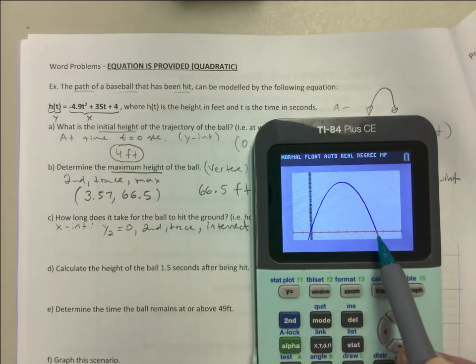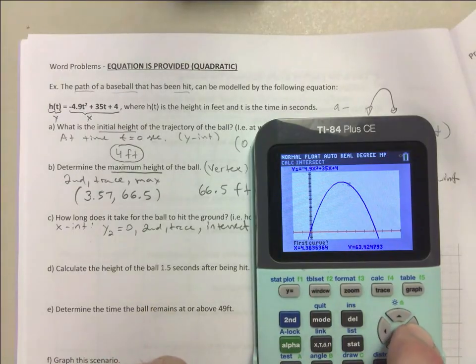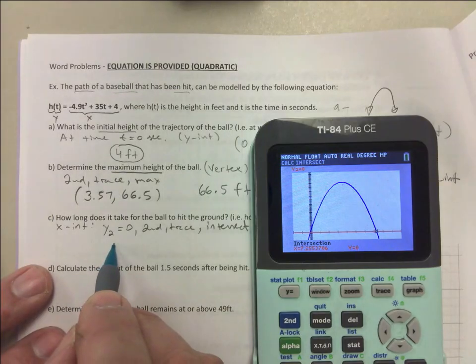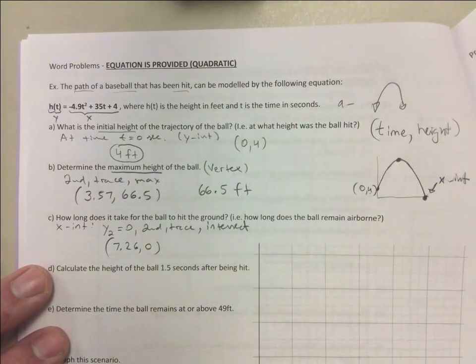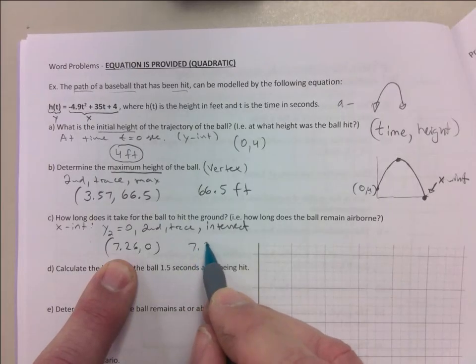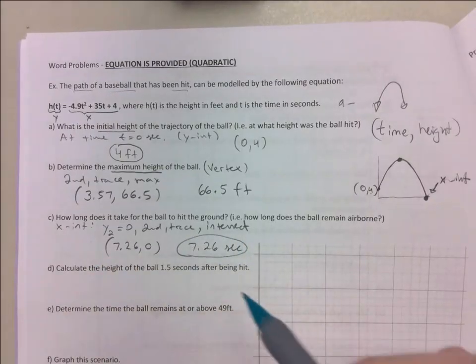So we want to find that intersection there. Second, trace 5. Go closer to that one. Hit enter 3 times. It's 7.260. Okay, you have to go 7.26 seconds, for you to get that one right.